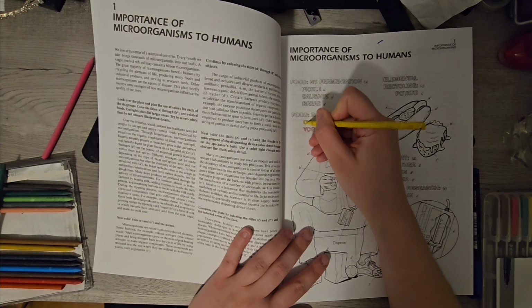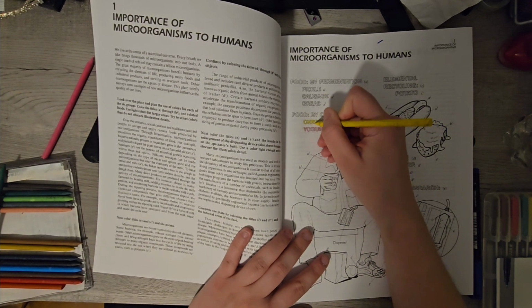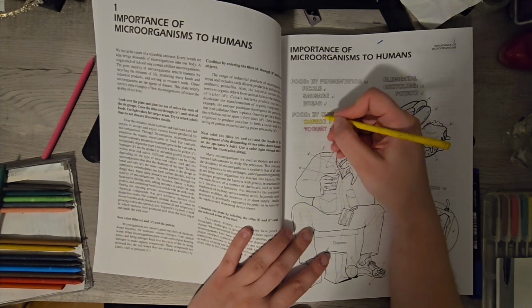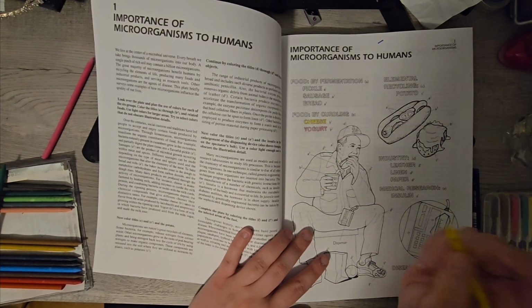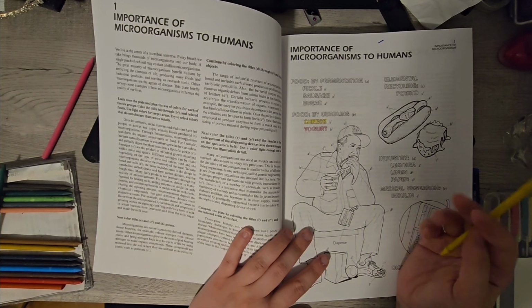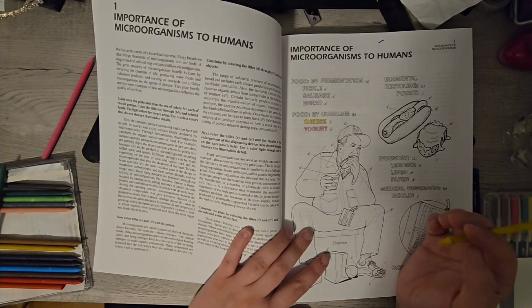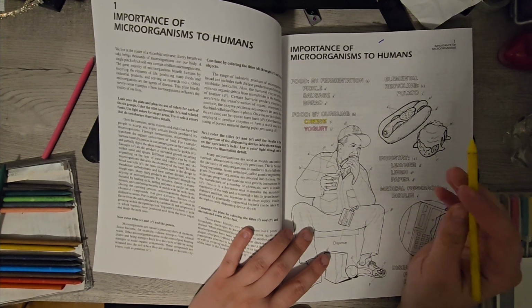Yeah, I don't think they wanted me to do a pink yogurt, but that's what we're going to do anyway. Okay, let's try.